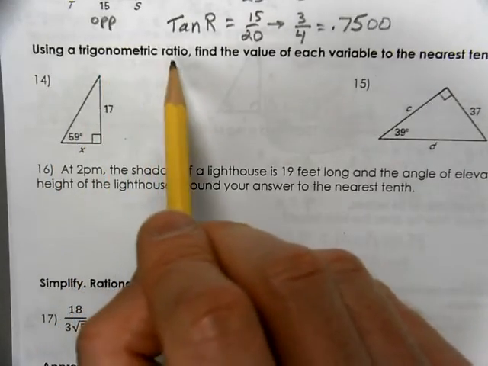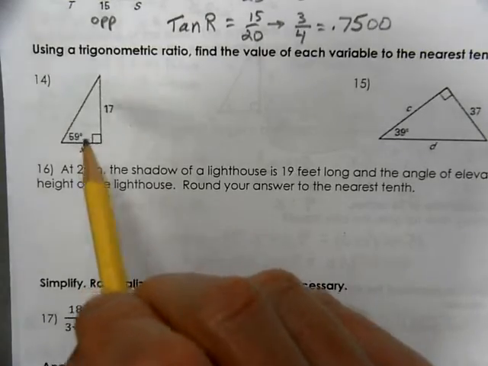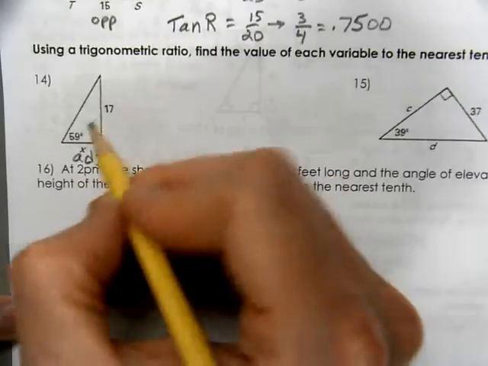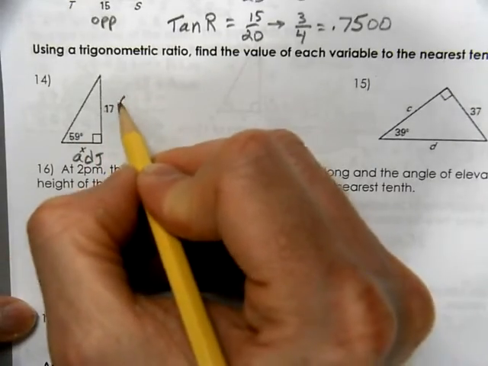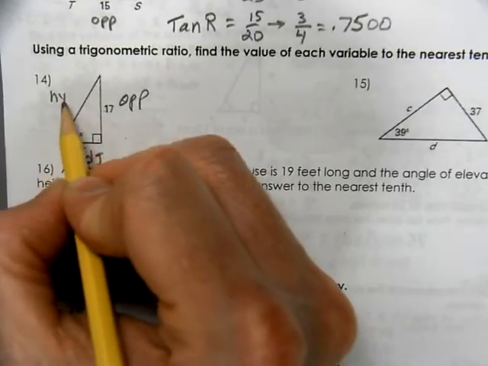Use the trigonometric ratio and find the values of the variable. We're trying to find this side. This from the 59 is called the adjacent side. Across from it would be called the opposite side. And of course, across from the 90 would be called the hypotenuse.